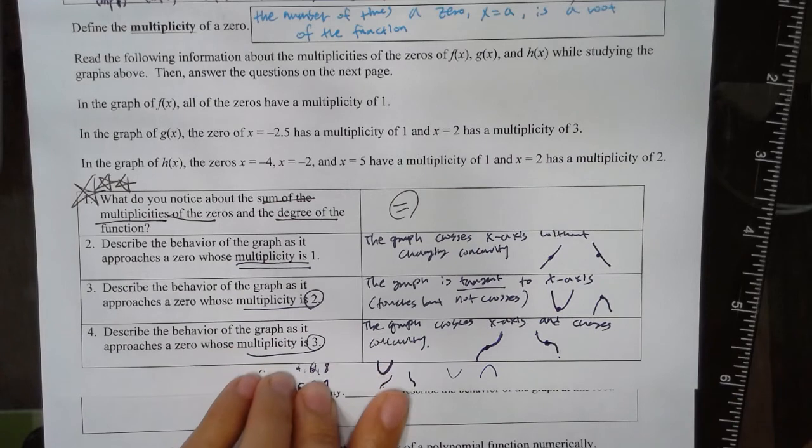And let's go to the back page. Next page, I shall say.